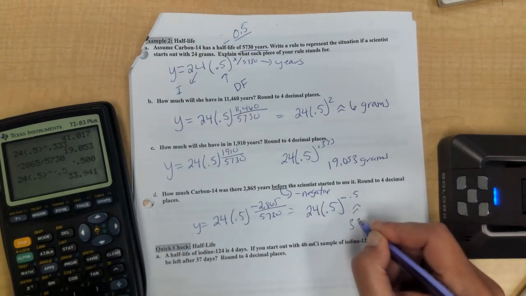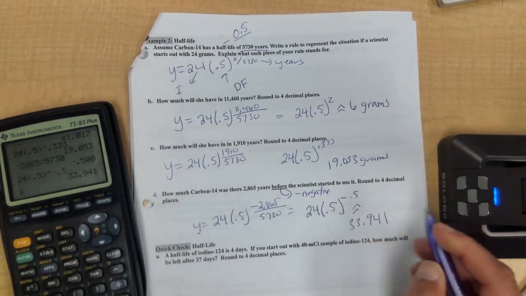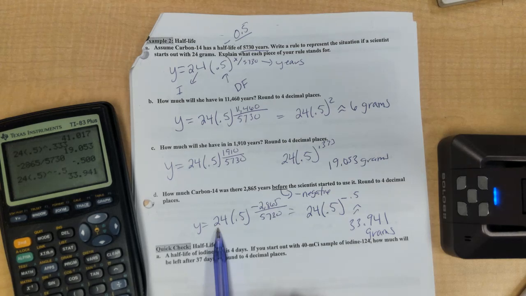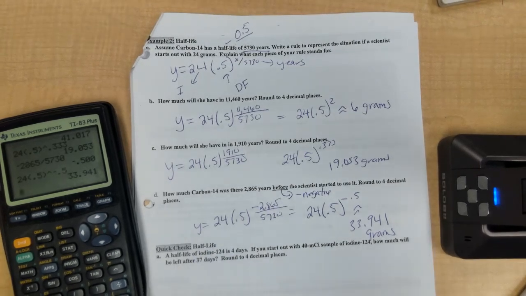33.941. 33.941 grams. And you guys, you know what? This is a decay, so it should be bigger than 24 this time because it's going down. Where our last one should have been smaller because it's going up.